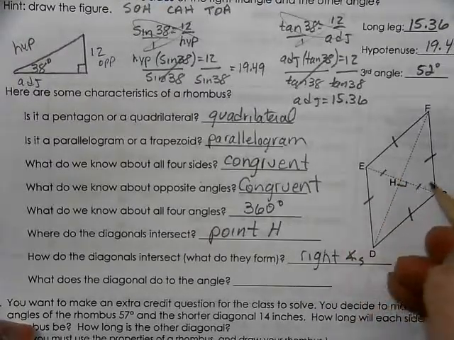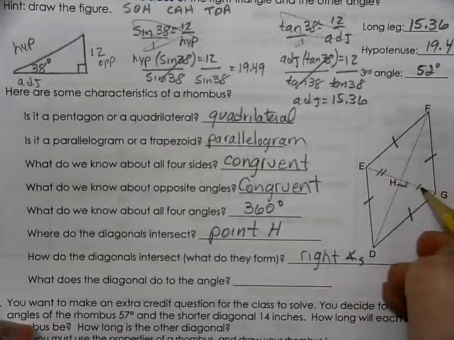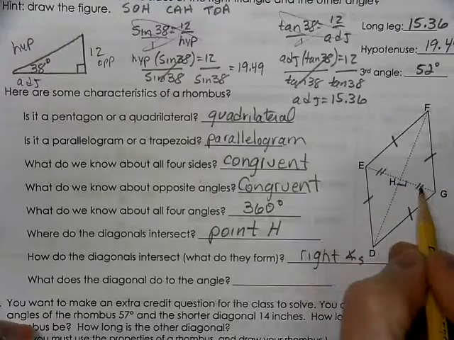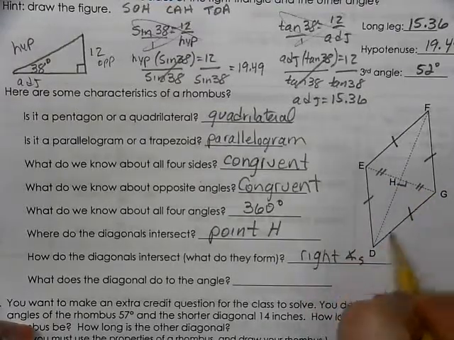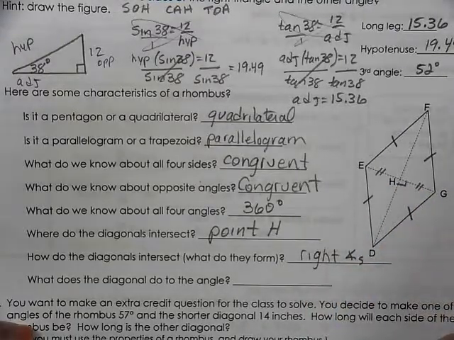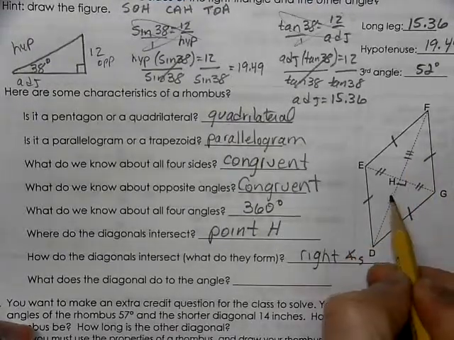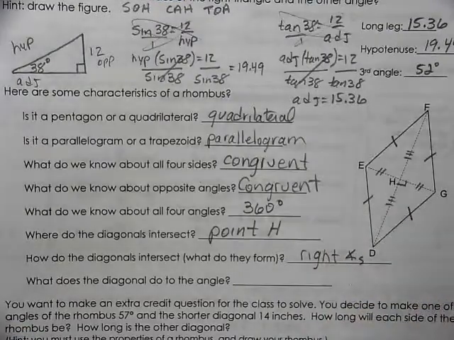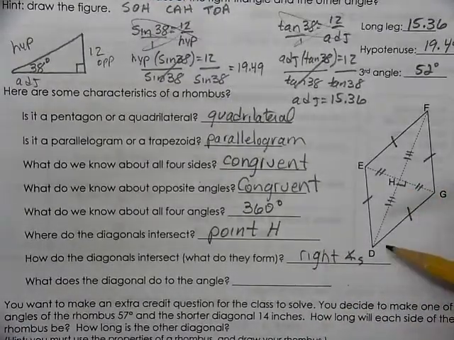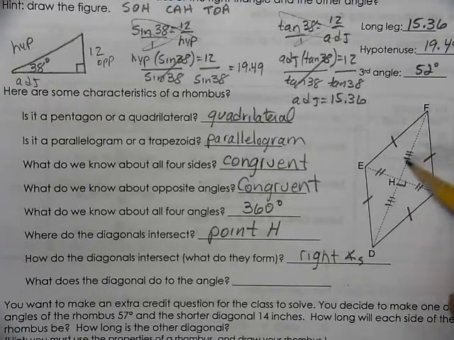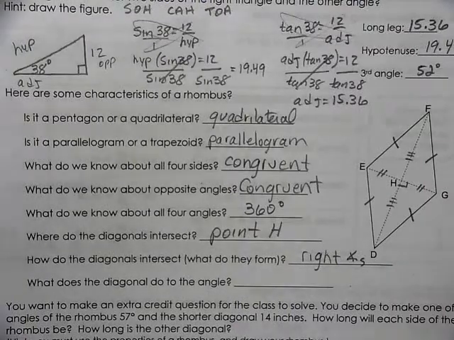We know that the diagonals are supposed to bisect. I'm going to put 2 tick marks because that would be different than what the side of the rhombus is. And then this side is going to be different than the other 2. But the diagonals bisect each other, meaning that on both sides of H, they're the same length. And on both sides going the other way, they're the same.